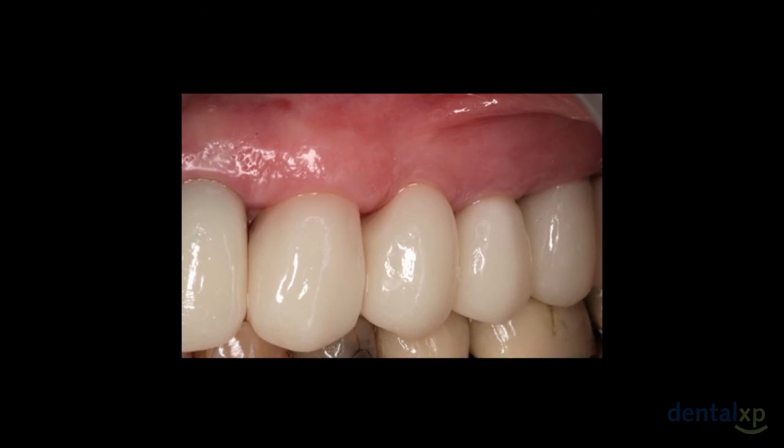The final restoration, and you'll notice that the tissue has no clue that the restorations are in place. These are all feldspathic porcelain restorations with supragingival margins prepped to 0.3 of a millimeter. In the real world, it's hard to get a lab to really do feldspathic porcelain unless you have your own lab.